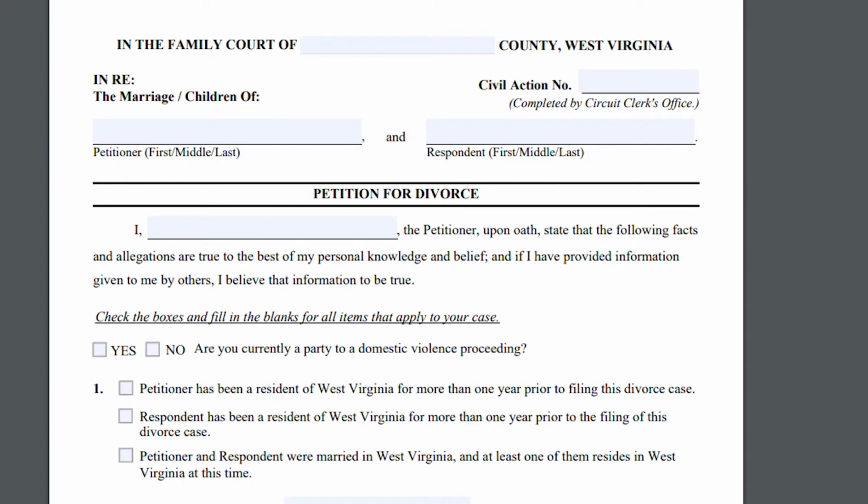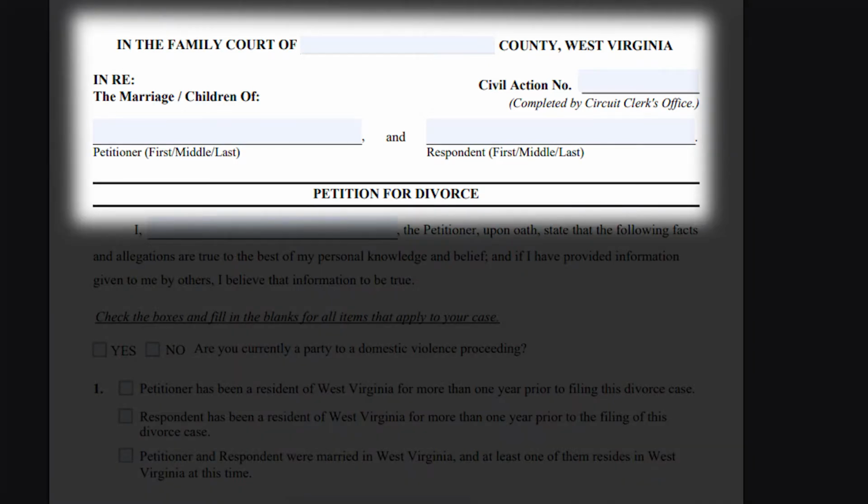Now, before we begin, I would like to say that as with the rest of the forms, you will want to fill out all of the information at the top. The county where you will be filing is blank. You'll want to make sure that you fill that in with whatever county you're filing in. Also, if you are the one that's filing this petition, then you are the petitioner. If your spouse, your husband or your wife filed the petition for divorce originally and you received it from them, then you will be the respondent and you will be filing an answer.